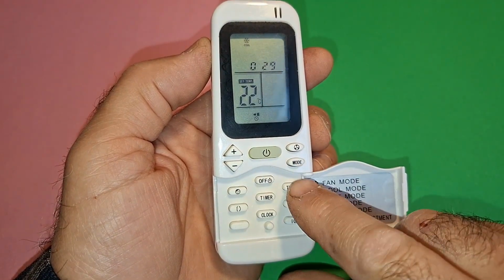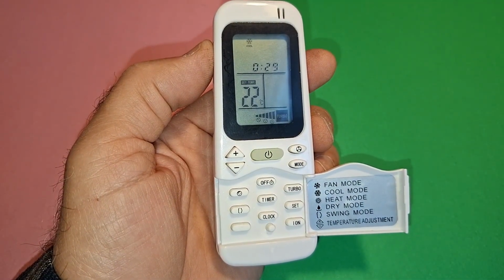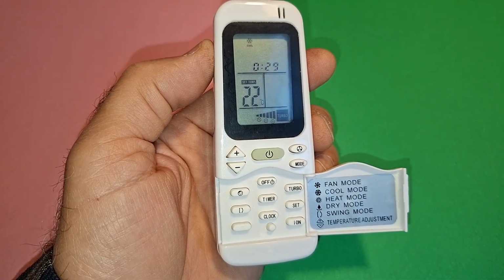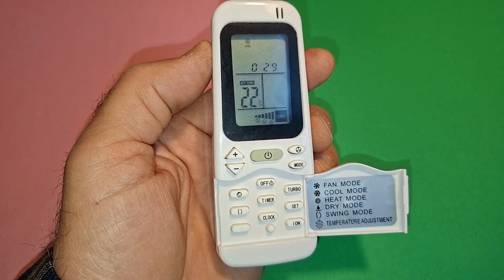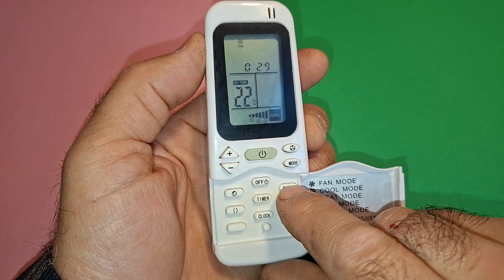When the turbo button is pressed, the AC works at the highest speed, providing intensive cooling, and returns to the previous fan mode after 15 minutes. To exit this mode, you need to press the same button.